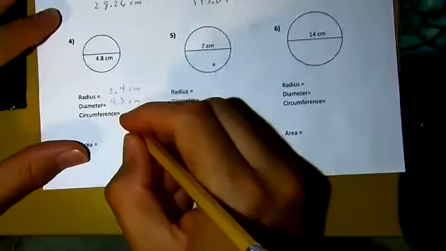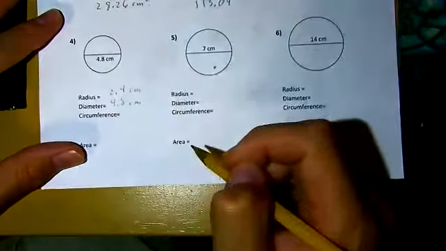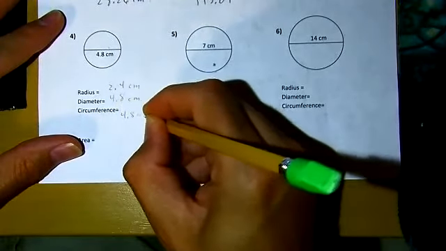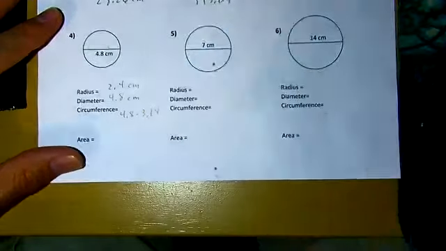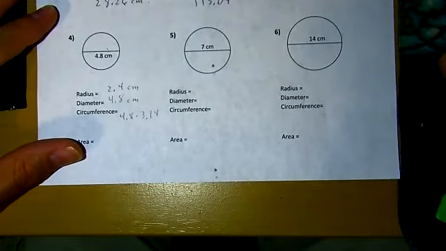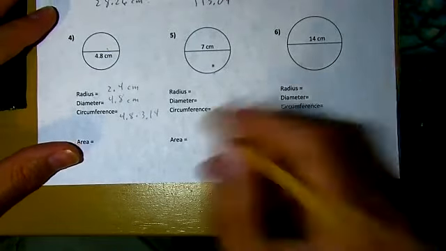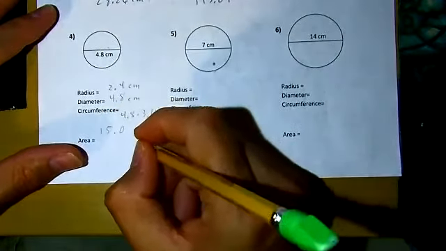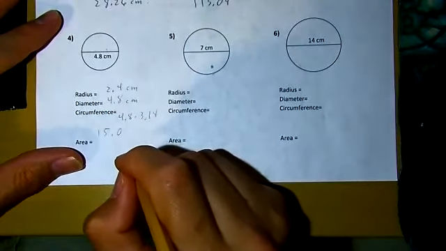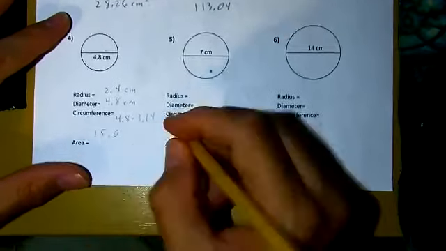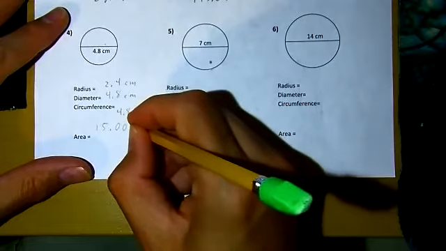So for the circumference, we can use this number now if you want. It's the diameter times pi. Punch that in, and you'll get 15.072. Since it doesn't say to round, we'll use all of it.